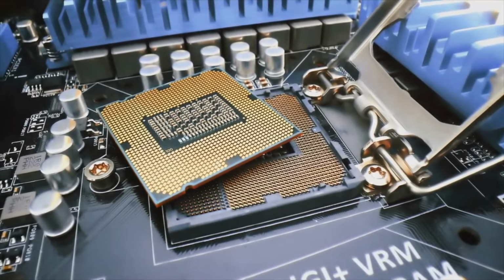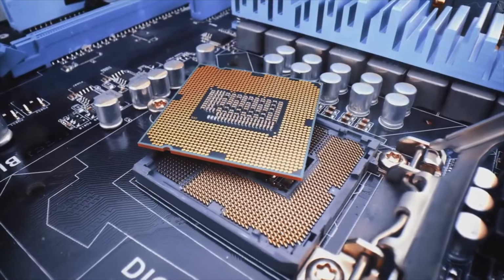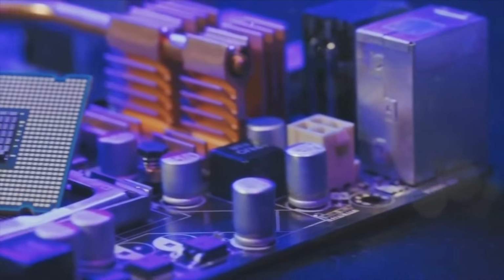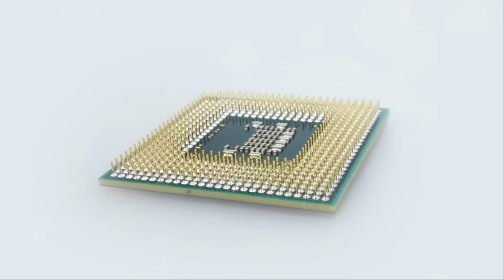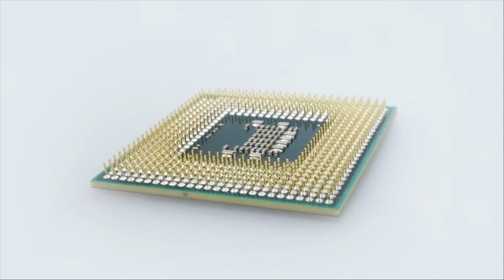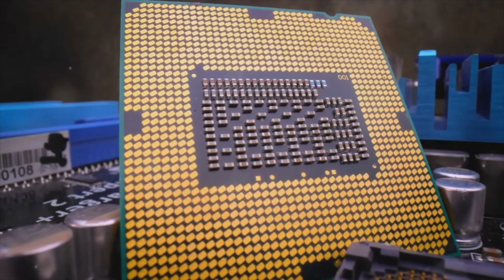At the heart of every computer is the CPU, or Central Processing Unit. Think of it as the computer's brain. It's the boss, telling all the other parts what to do. The CPU processes instructions from software programs. It's constantly working, performing calculations, and making decisions. The faster the CPU, the faster your computer can think.